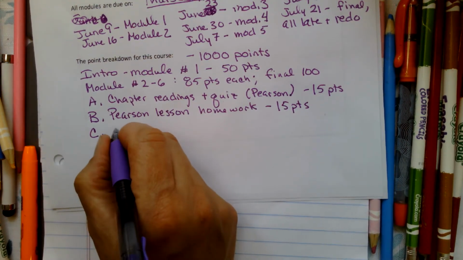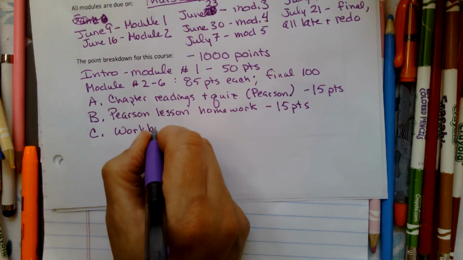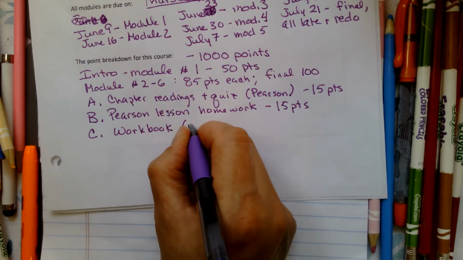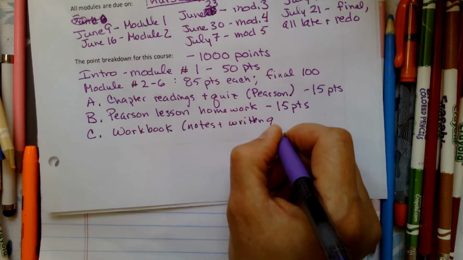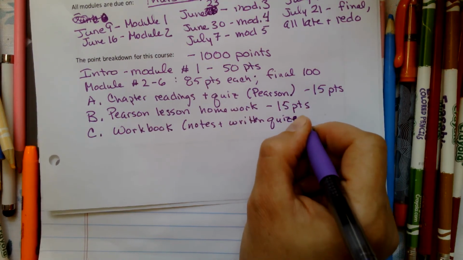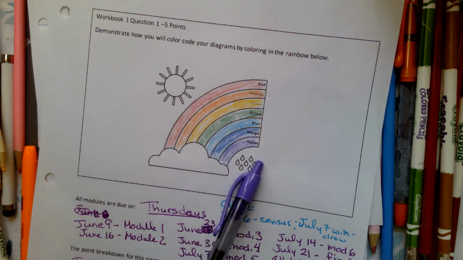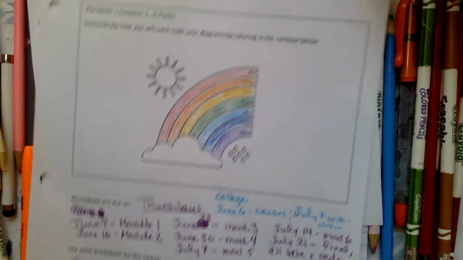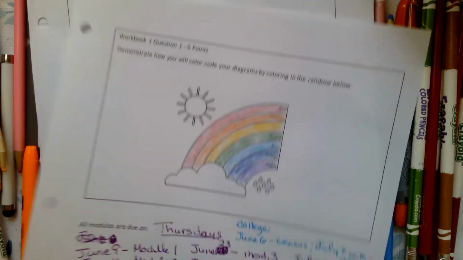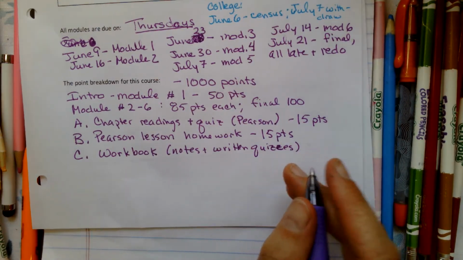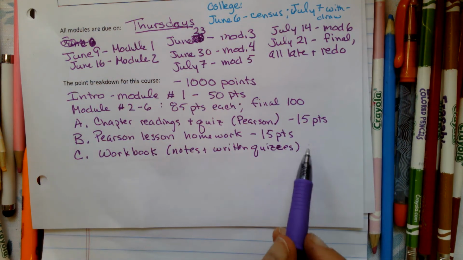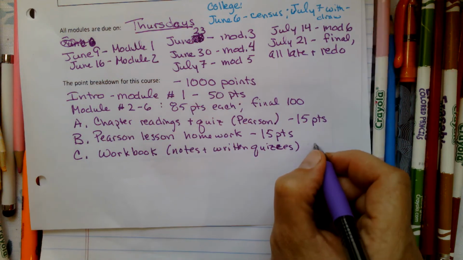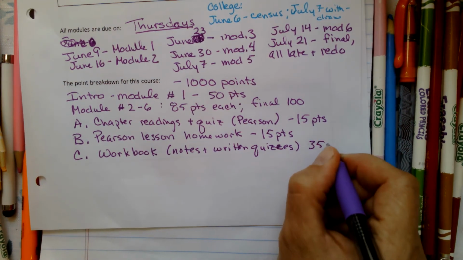C, there is a workbook, which includes notes and written quizzes. And don't let that freak you out. So technically, this thing right here, I'm counting that as a quiz. This is the Can You Color quiz, okay? So don't let that freak you out. We're taking it real slow and easy here in astronomy. So, notes with written quizzes. This is a total of 35 points.